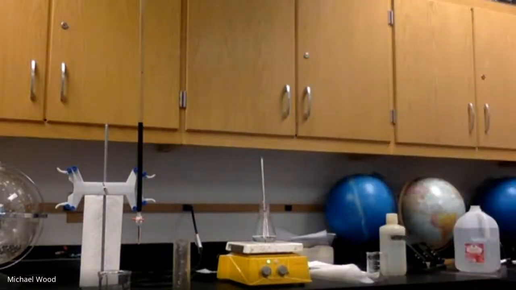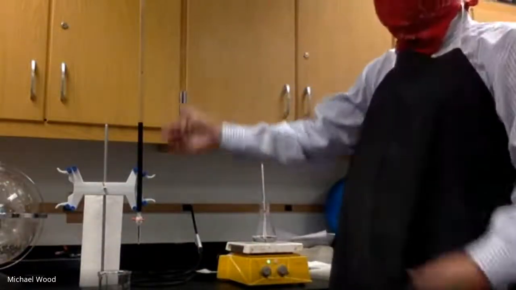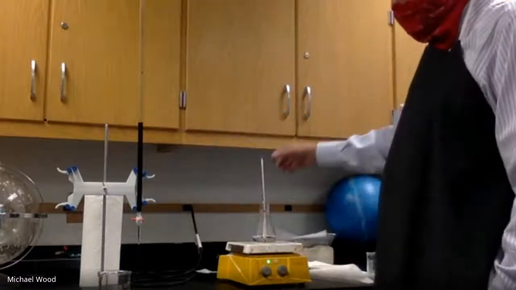They're called a burette, and they're used because you can add a little bit at a time. One thing that's really confusing about these is the way they number them, and you guys will see this next week, but this is a 50 milliliter burette.